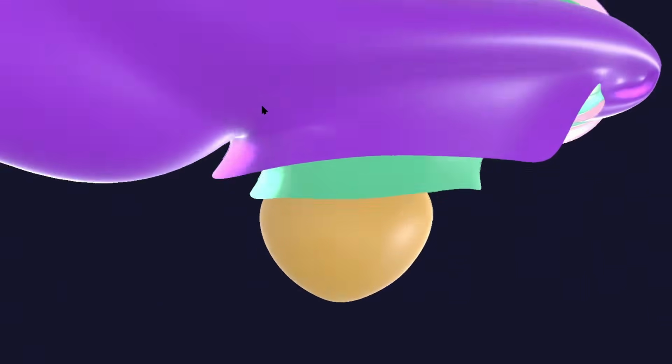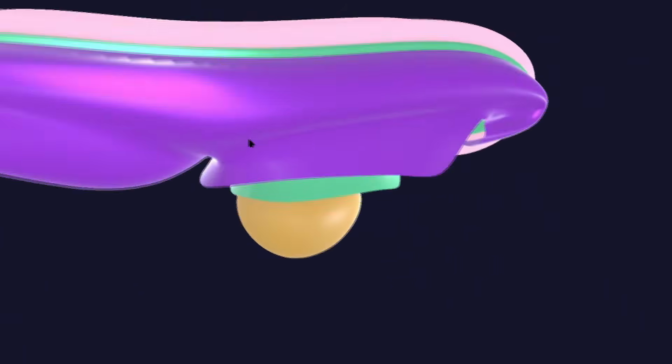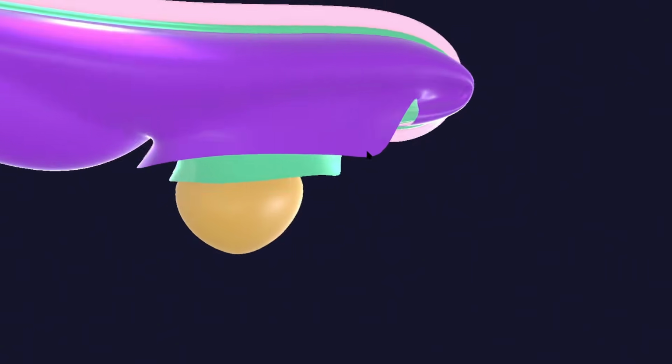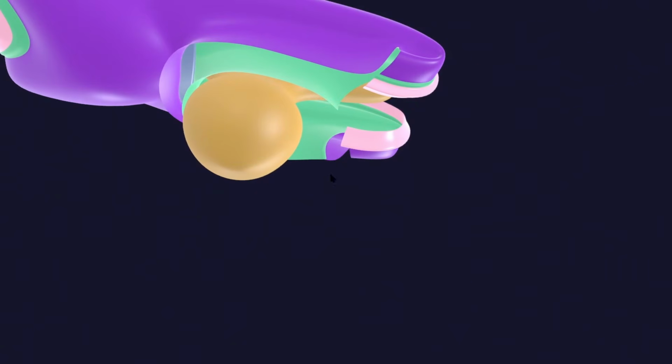And also here you can see the intraembryonic somatic mesoderm is continuous with the extraembryonic somatic mesoderm. Please remember there would be the connecting stalk, which I haven't shown in this 3D diagram.